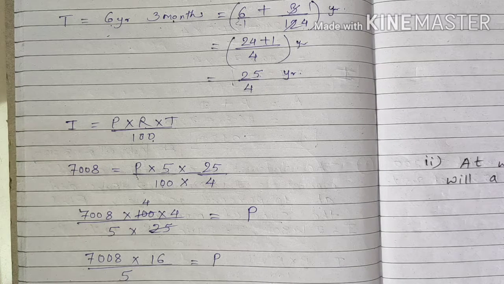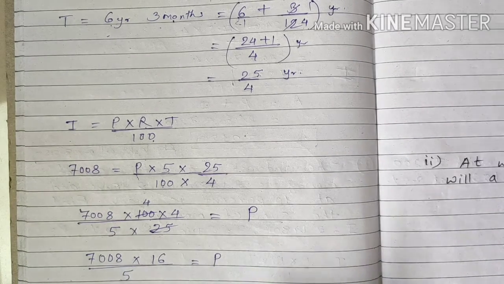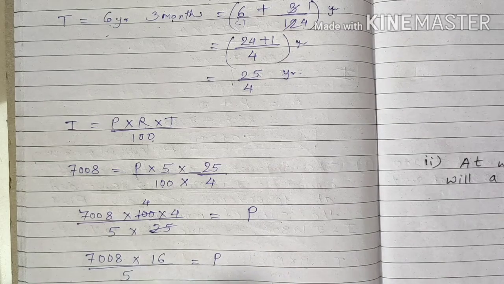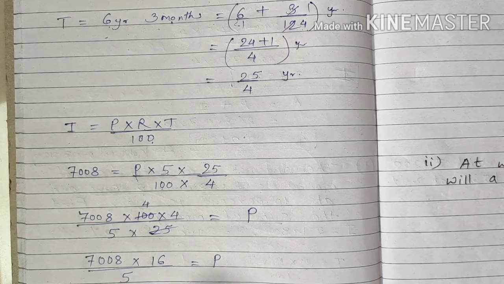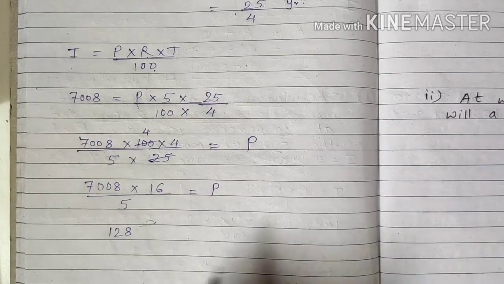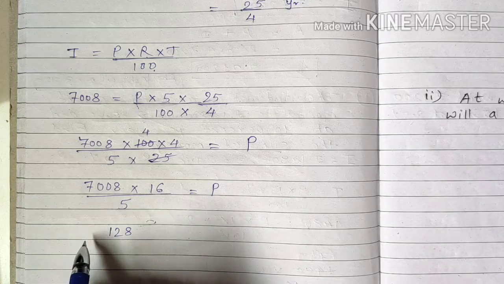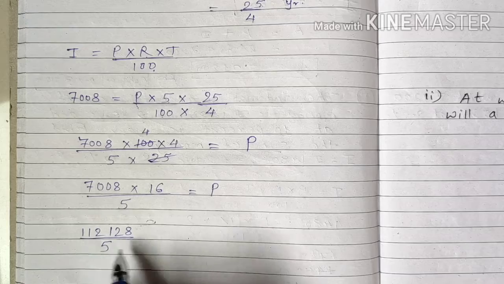Now let us multiply this number by 16. 16 eights are 128. 16 sevens are how much? 16 eights are 128. 16 sevens are 112, divided by 5.